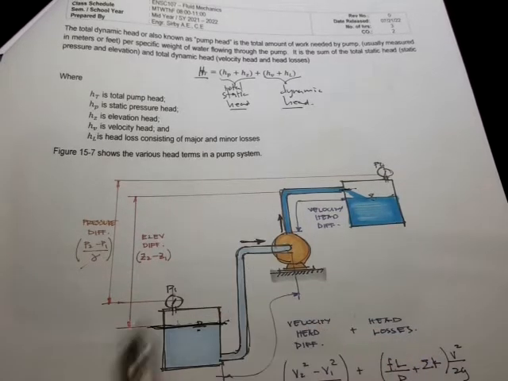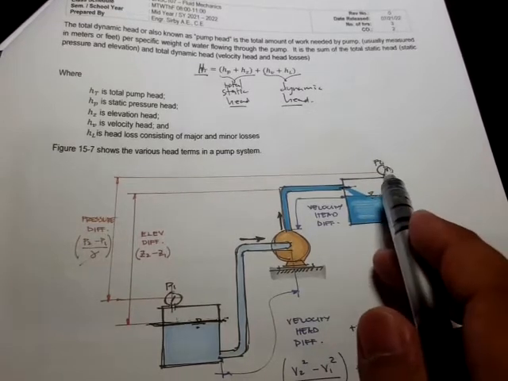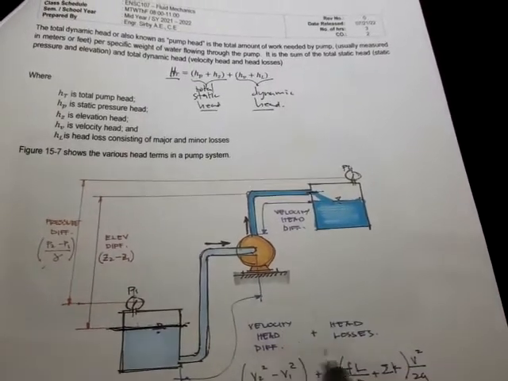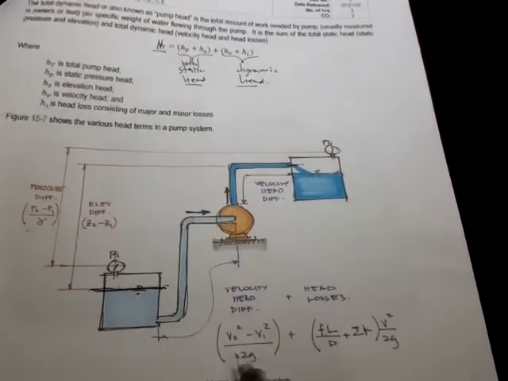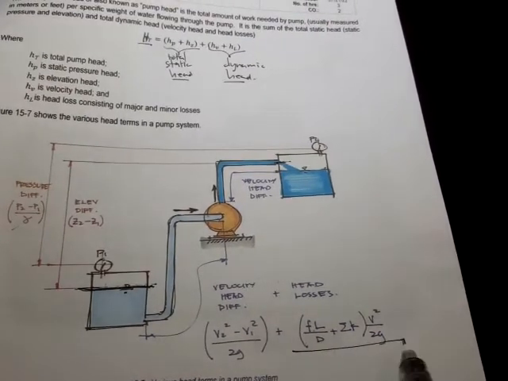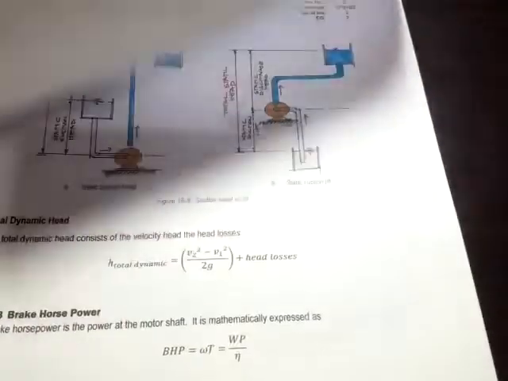Okay, so this is gauge pressure. What else do we have here? The velocity head and the head loss. Recall that this equation is v2 squared minus v1 squared all over 2g, plus the head loss terms. So you just sum all that up, and that's going to be it.